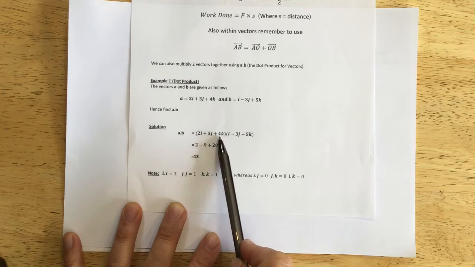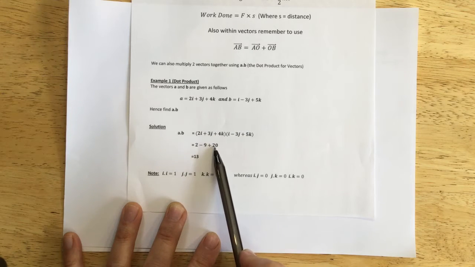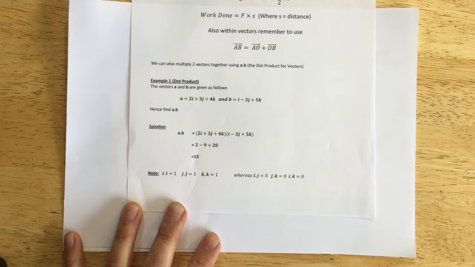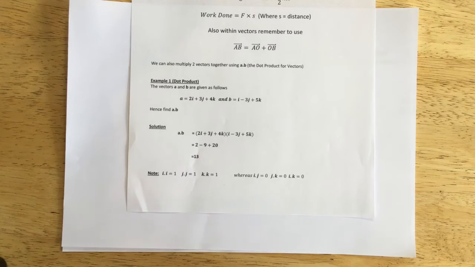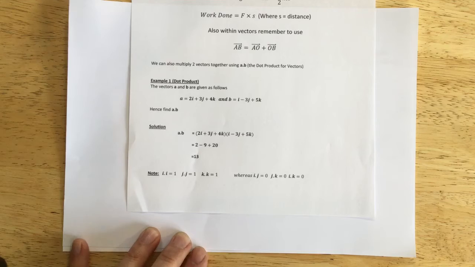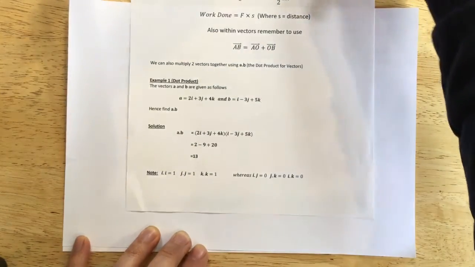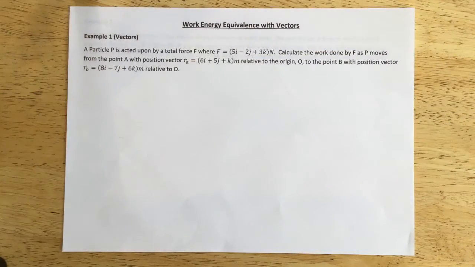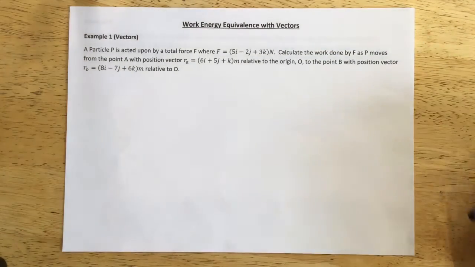And the same for the k components. 4 times 5 is 20. And then we find out what that is, and it gets us a number. It's a scalar dot product. It will always come up with a number for that answer. And so we can take that into some questions on work energy and work energy equivalence.